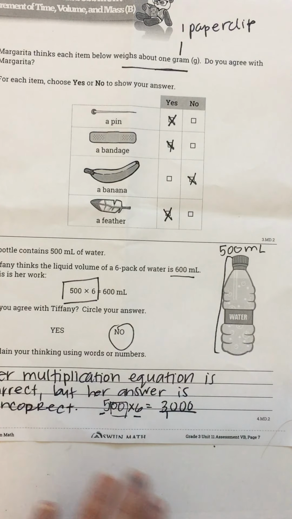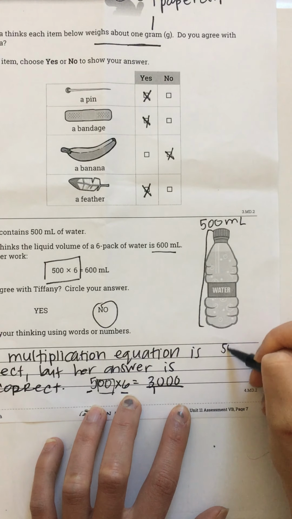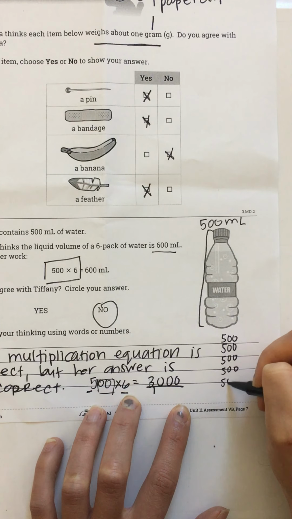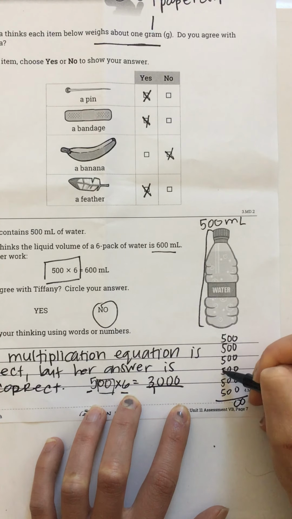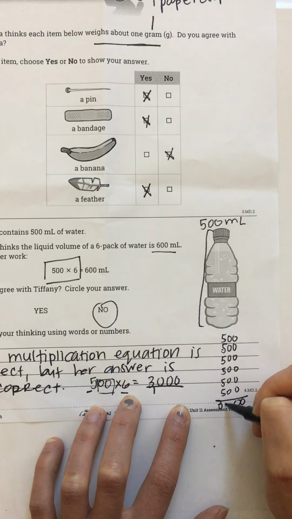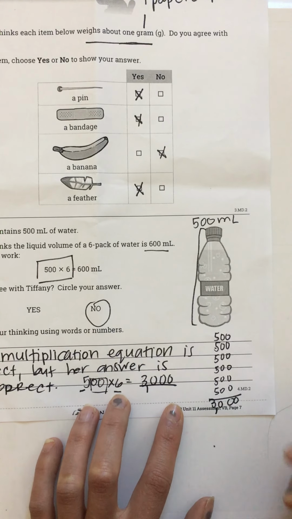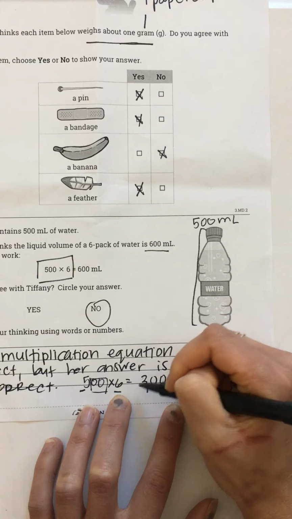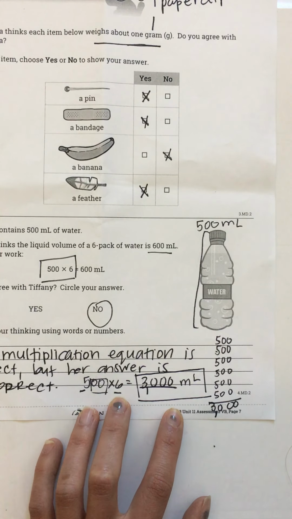Now the way that I want you to do this also, if this way is easier for you, is to add 500 6 times. 1, 2, 3, 4, 5, 6. 5, 10, 15, 20, 25, 30. Put my comma to show my thousands place. So her answer should be 3,000 milliliters of liquid. Okay?